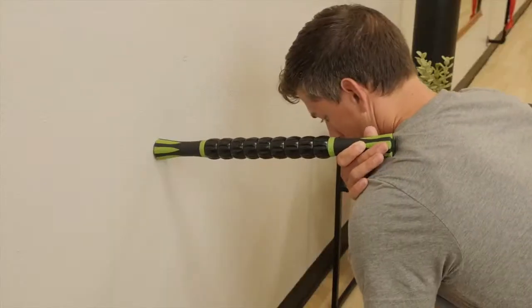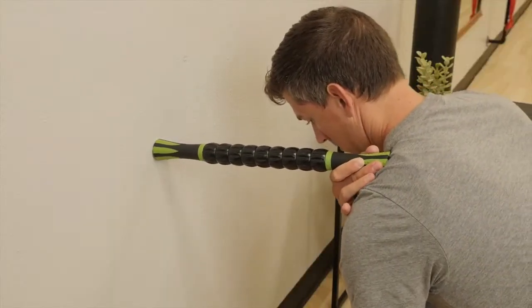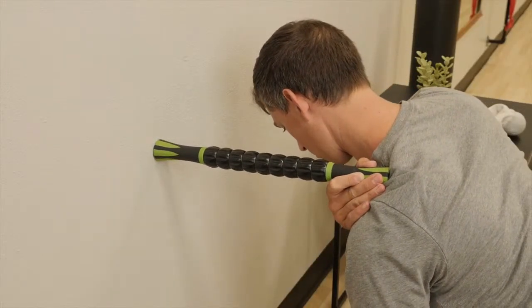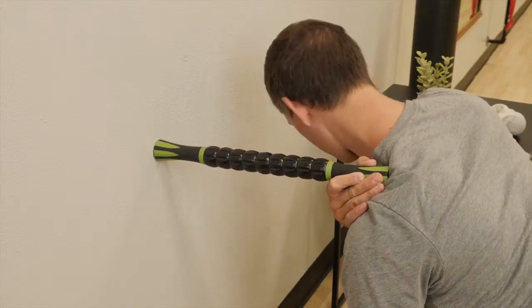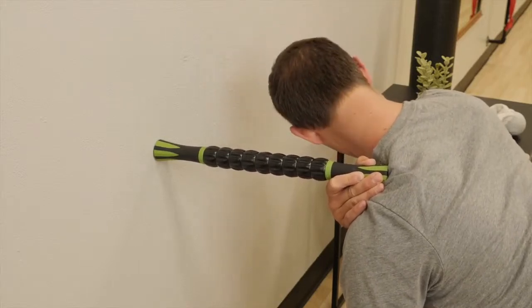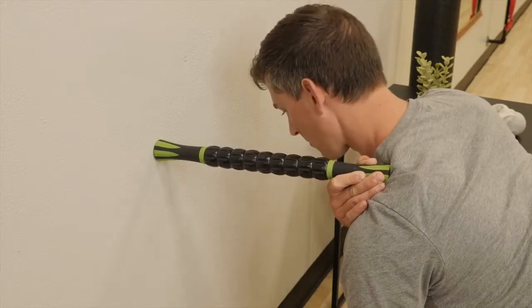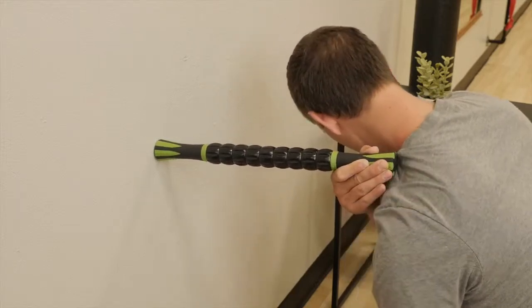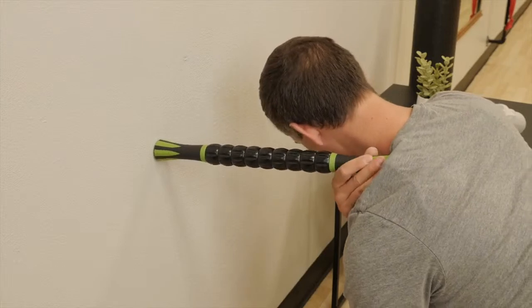Once located, lean against the wall, allowing the stick to press down into the shoulder. Once you've created that pressure, you can start turning your head down and away from that trap. You'll notice I continue to hold the massage stick with my right hand and let the massage stick push my left shoulder down.